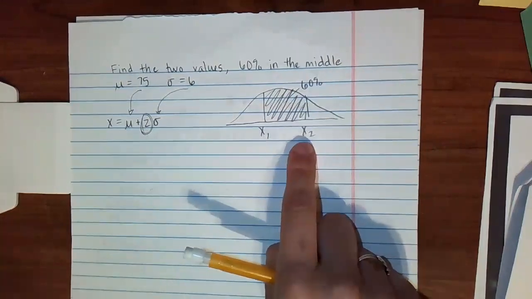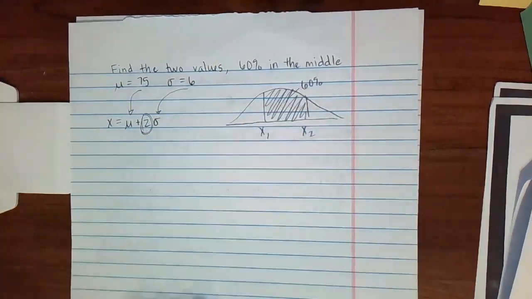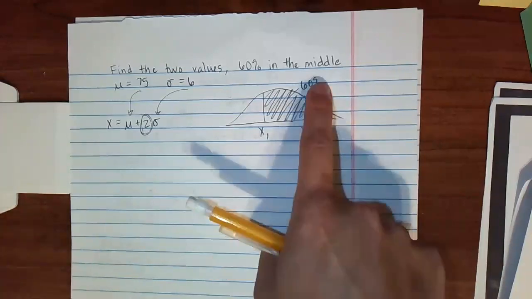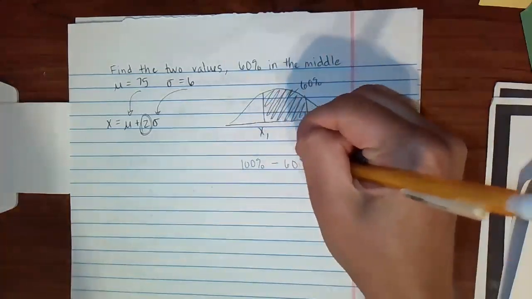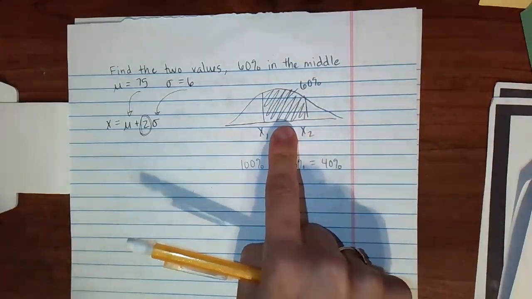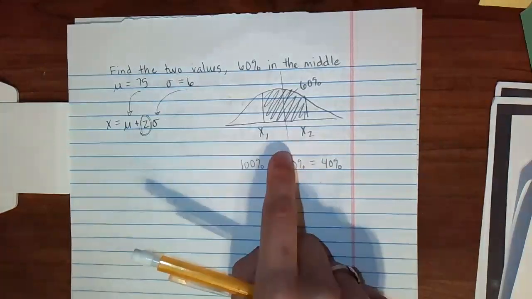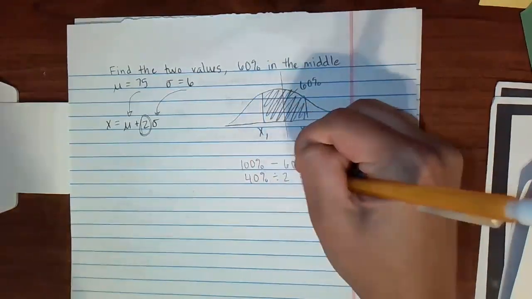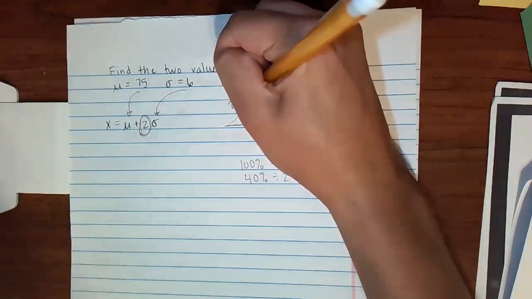Now, I don't know the area that belongs to x2 or x1 because all I have right now is what's in the middle, which is 60%, okay? Recall that the entire normal curve is equal to 1, or in this case, when it's percent, 100%. So if I take away the middle, then that leaves me with 40%. Now, normal distributions are all symmetric, meaning if I chop this in half, I can fold it over and they're equal to each other. All right. So what that means is this 40% on the outside is split in half. So if I divide by 2, then I get 20%. So that means each side is 20%.